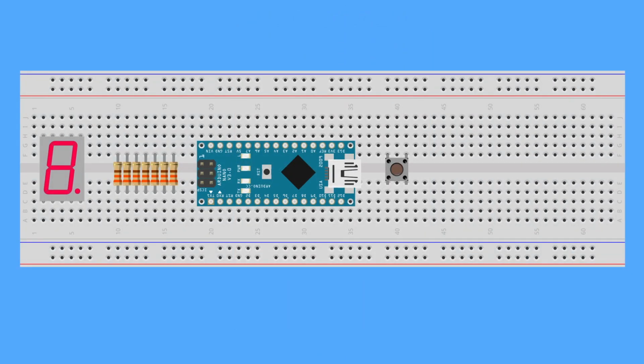Now that we are familiar with the 7 segments display, we can proceed with our project. Here we can see all the components placed on the breadboard. In addition to the Arduino and the display, we have 7 resistors, each one of 330 ohms, and a normally open push button.